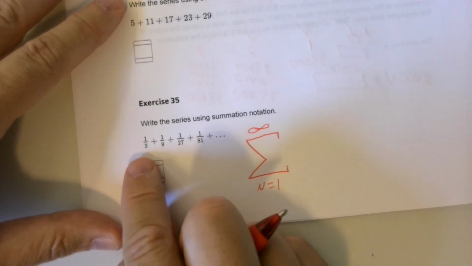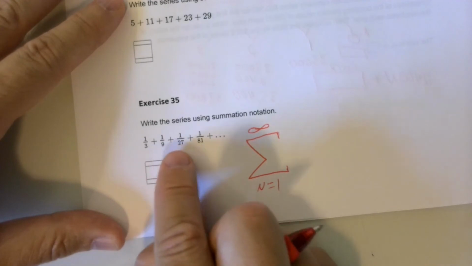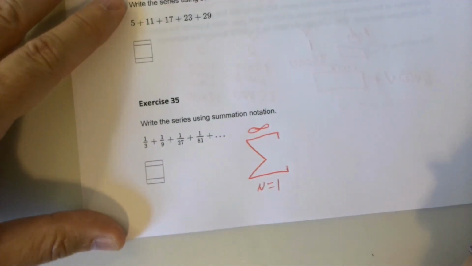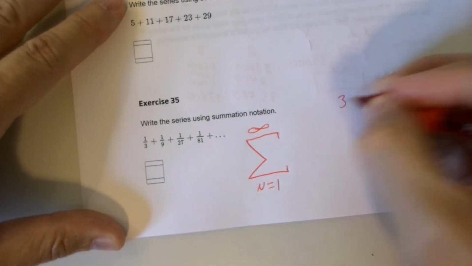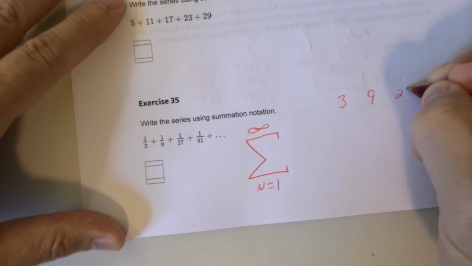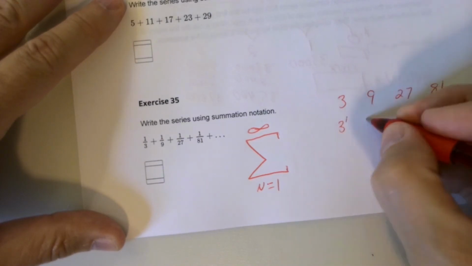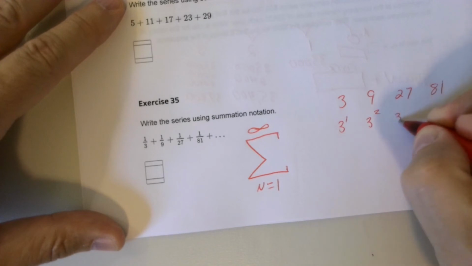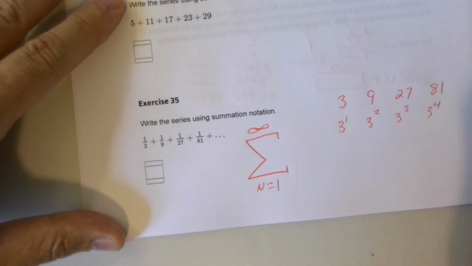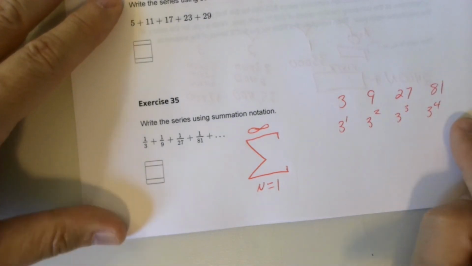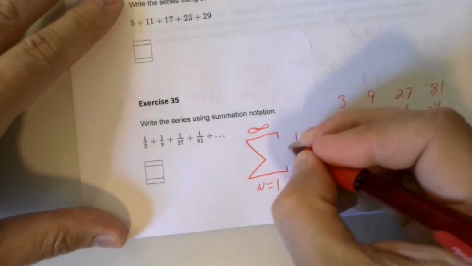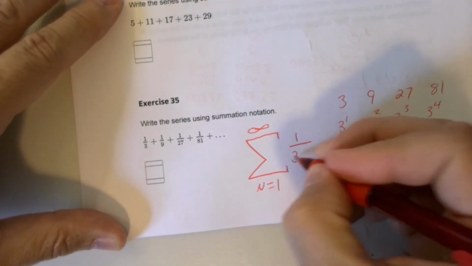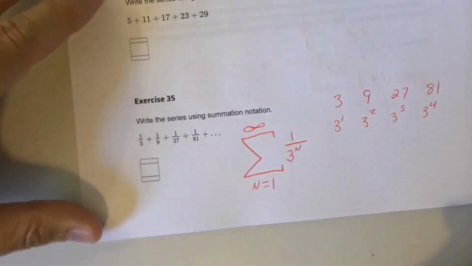Now the question is, how do I get this? How do I get 3, then 9, then 27, then 81? Well, 3, 9, 27, 81 looks like 3 to the first, and 3 squared, and 3 cubed, and 3 to the fourth. Does that make sense that that generates that pattern? So I simply need to do 1 over 3 to the nth.